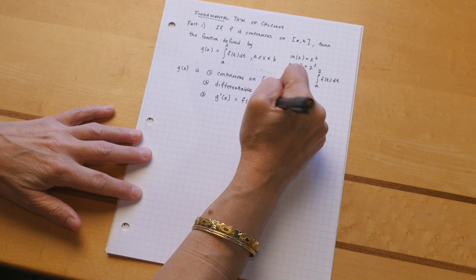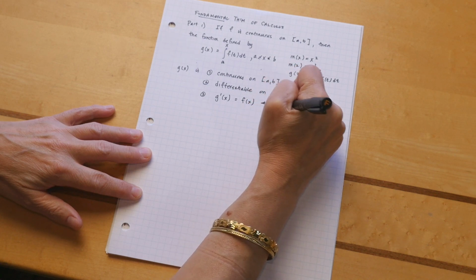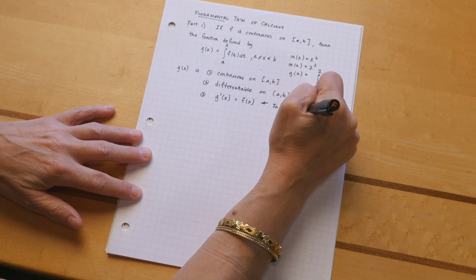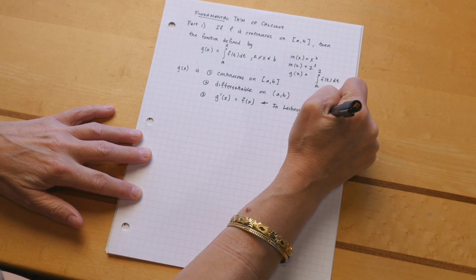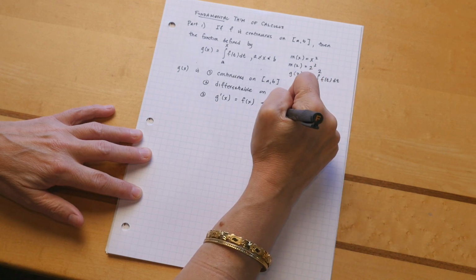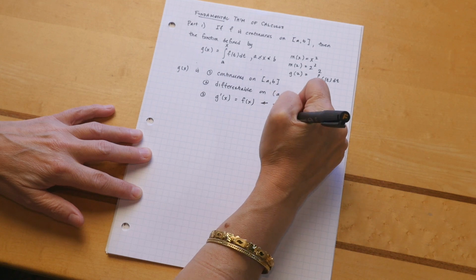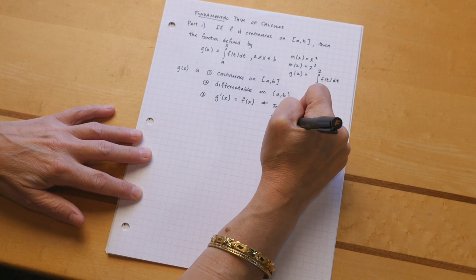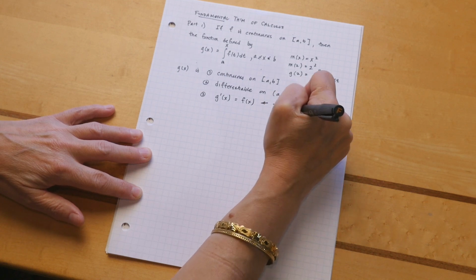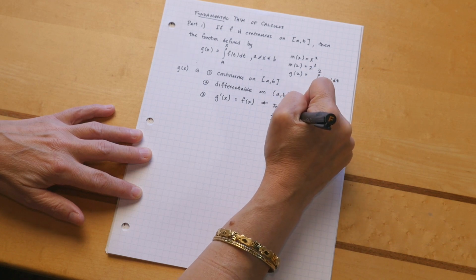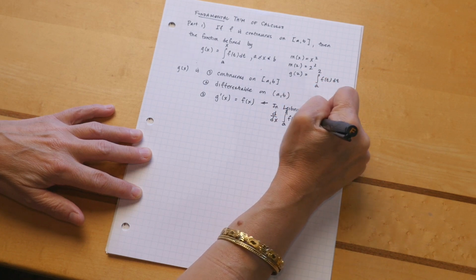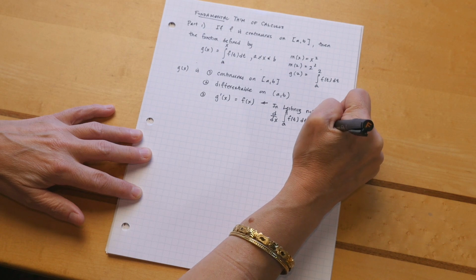This portion here, we could state in Leibniz notation. Okay. That would look like this. The derivative with respect to x of the integral from a to x of the function f of t dt equals f of x.